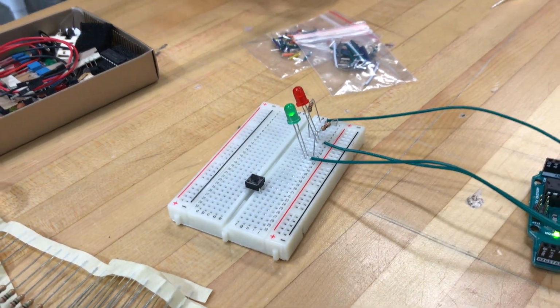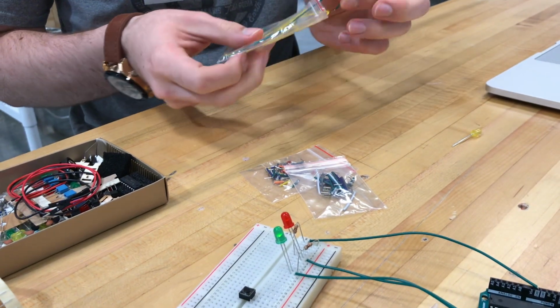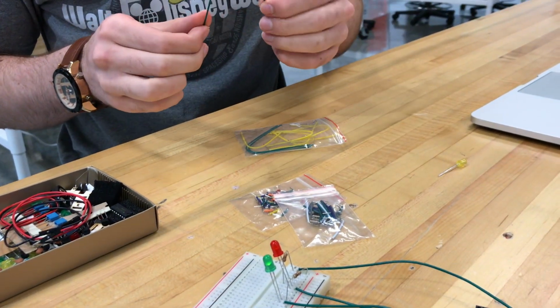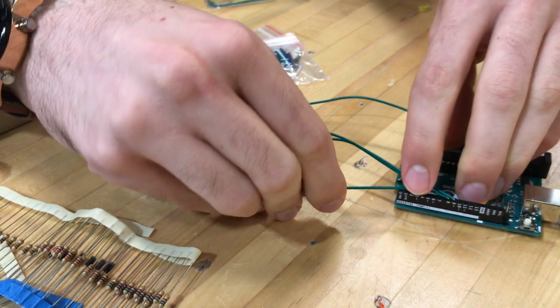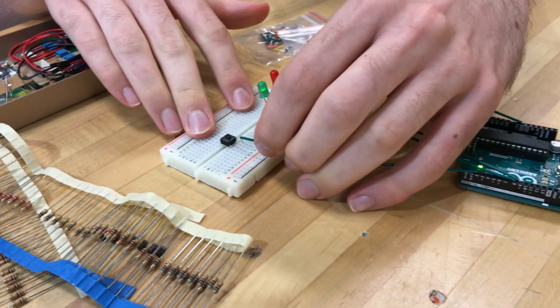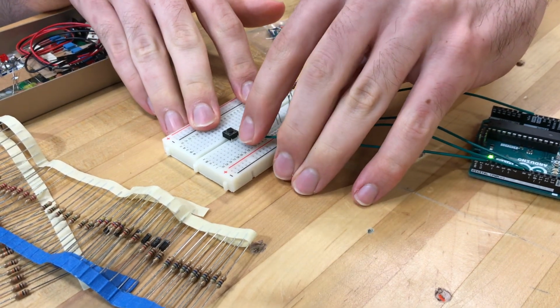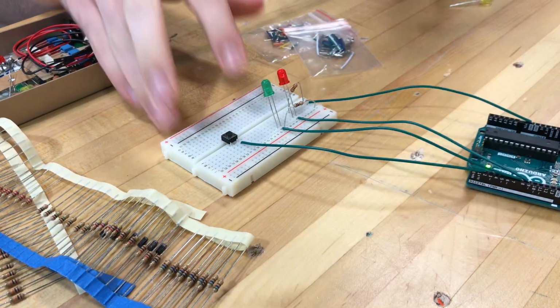The first thing we need is a connection to a detection pin. I'm going to choose pin 2. So, plug in there and we can pick either side of the push button. It doesn't matter which side we use.